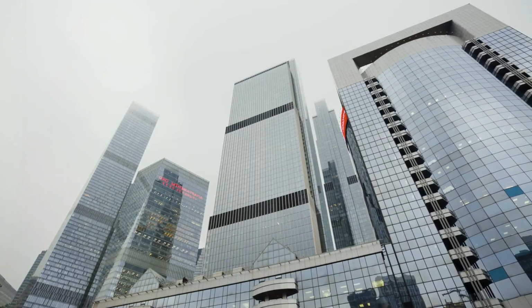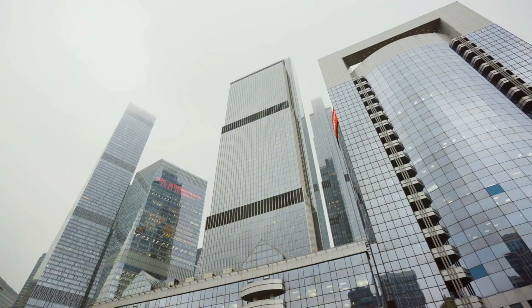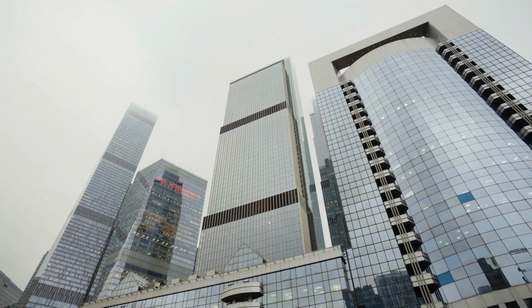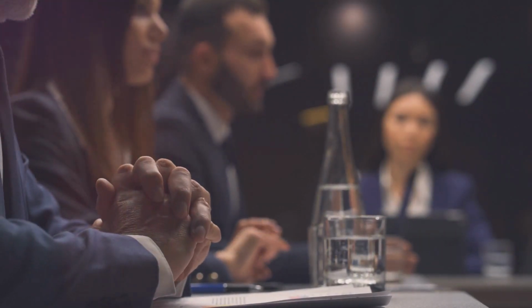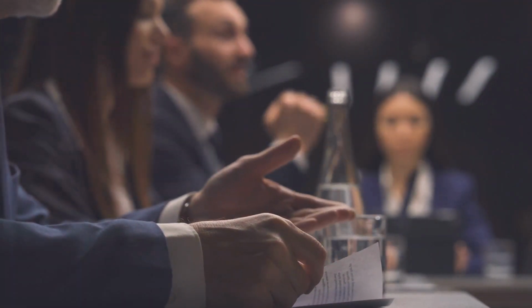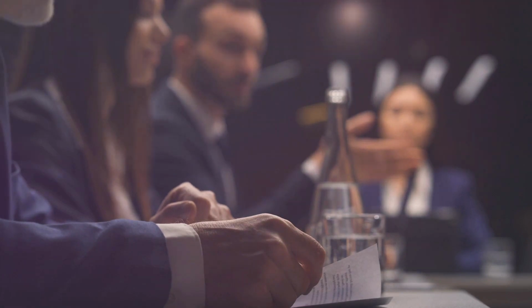The thought of a complete overhaul of the world's financial system is both exciting and terrifying depending on who you ask. So let's dive into the different viewpoints on the possibility of a global currency reset. Firstly, there are those who firmly believe in the inevitability of a global currency reset.